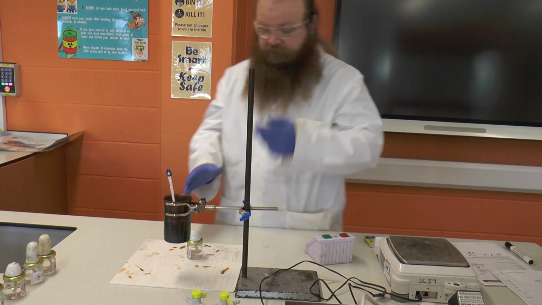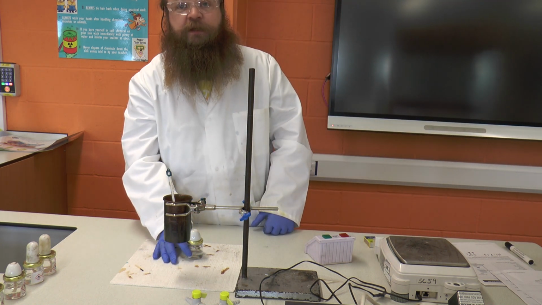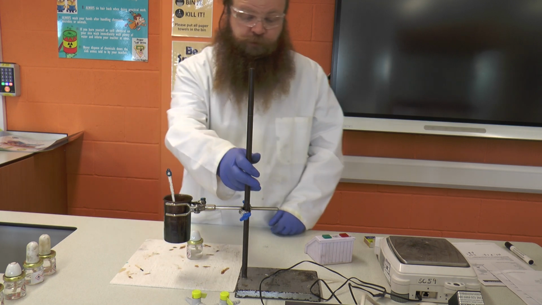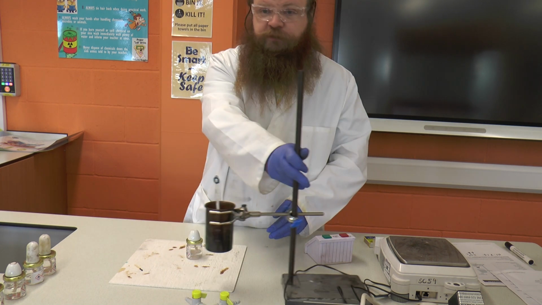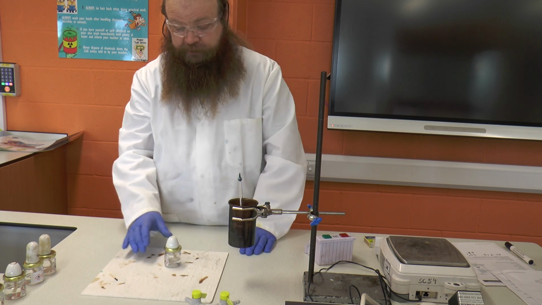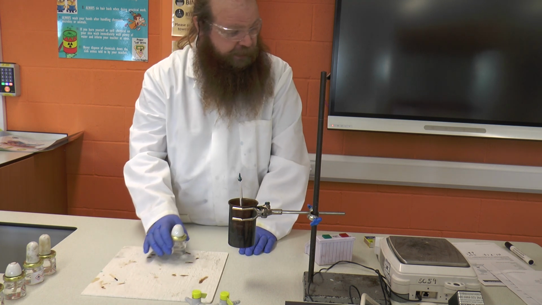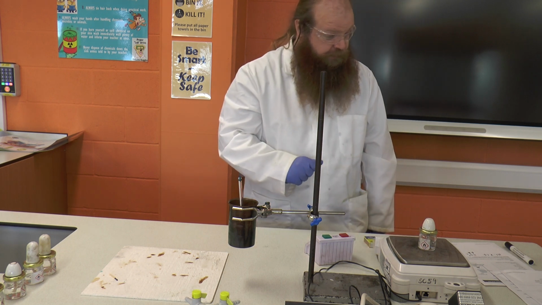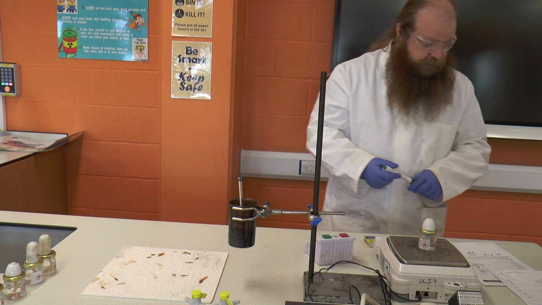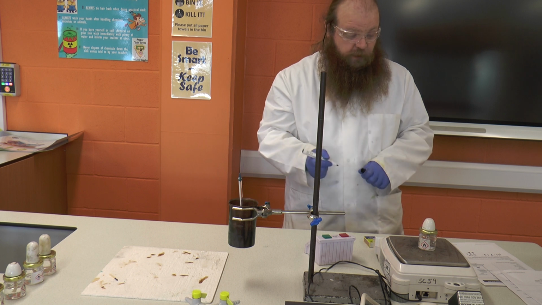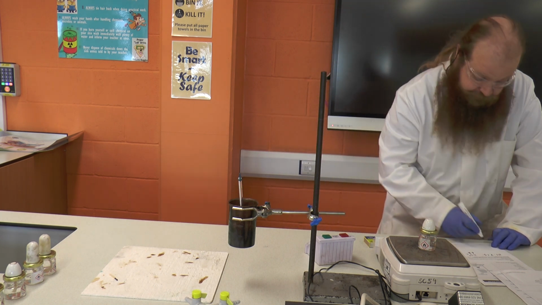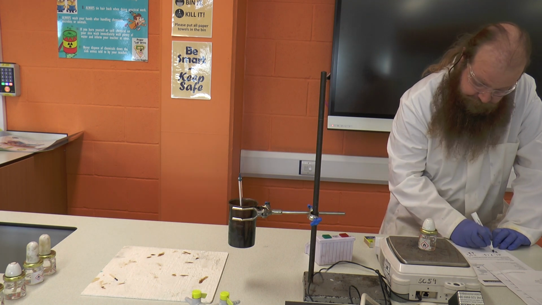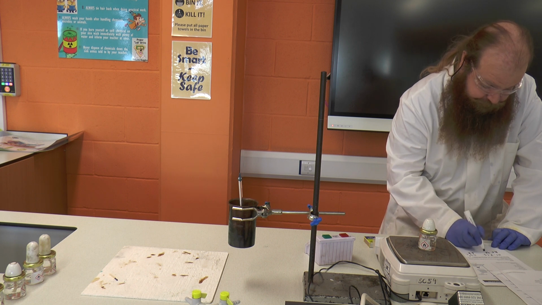Okay, once we're certain that our alcohol or spirit burner has gone out and is nice and cool, we're going to take it and we're going to weigh it again. Now we started with 111.71 and we're now down to 110.97.